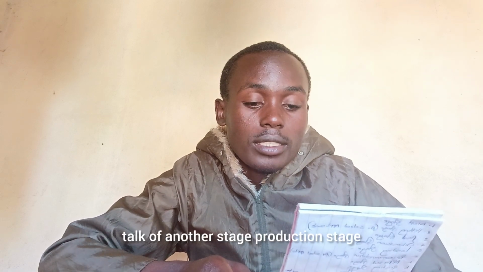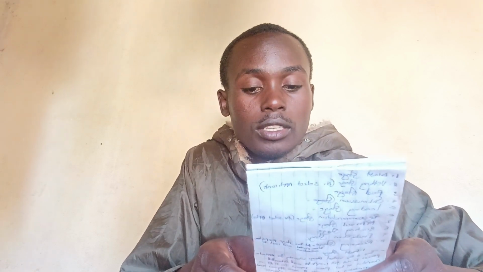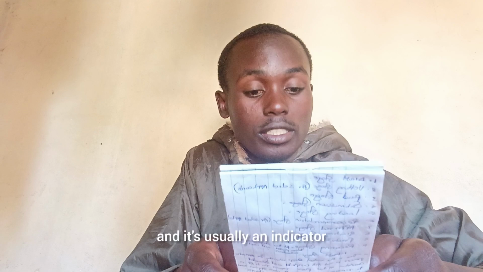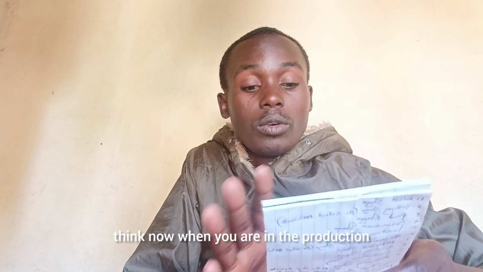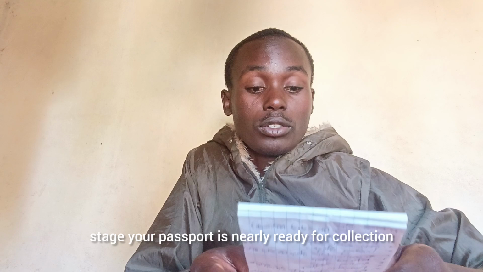Let me talk of another stage, production stage. Here in production stage is where your passport undergoes the actual physical printing process, and it's usually an indicator that your passport is nearly ready for collection. When you are in a production stage, your passport is near ready for collection.